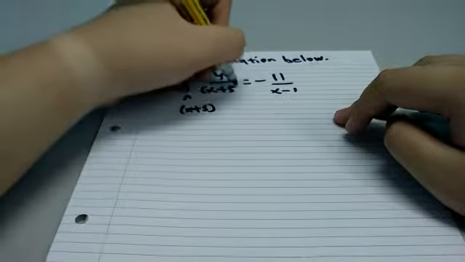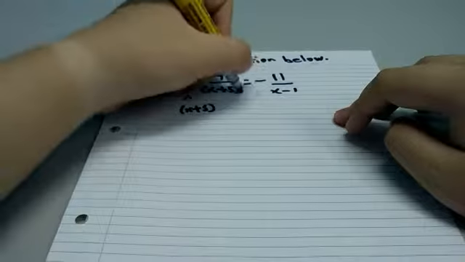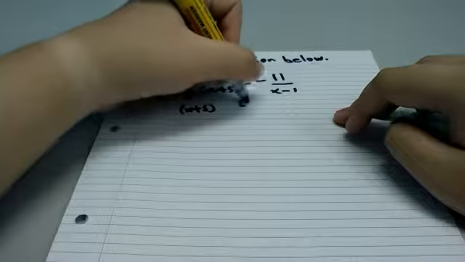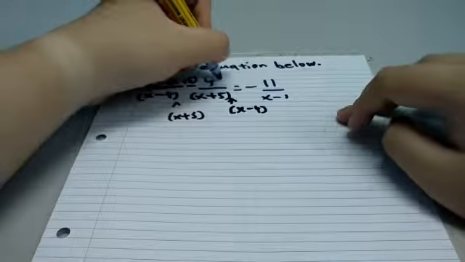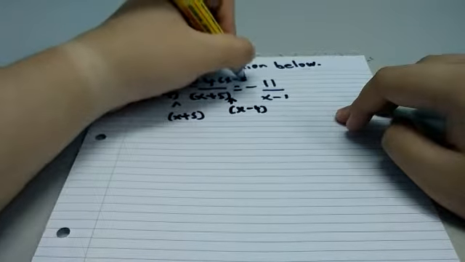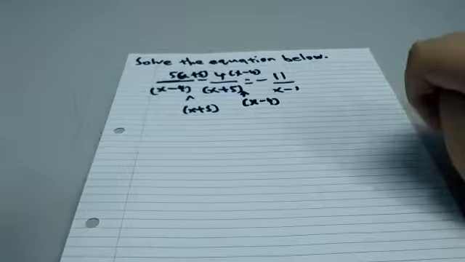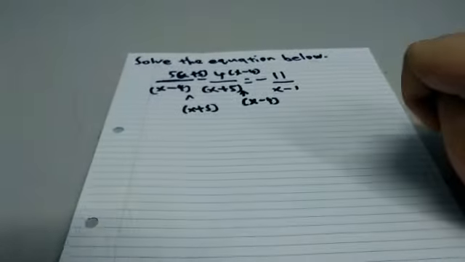And then same here, we need to expand by x minus 4. And so here we will also get x minus 4 because we want to maintain the same value.